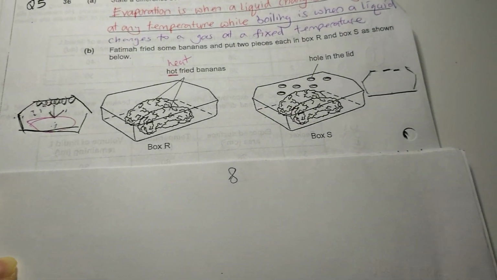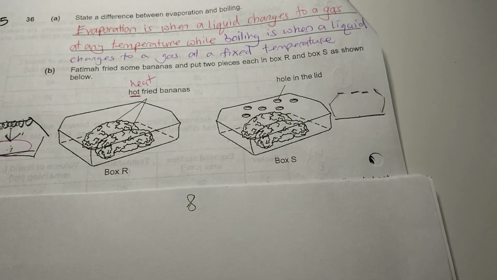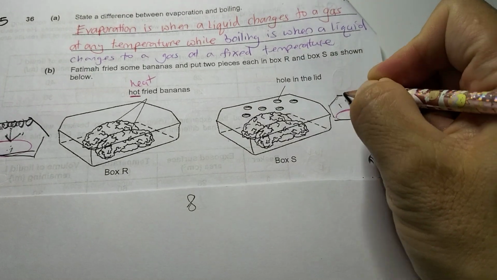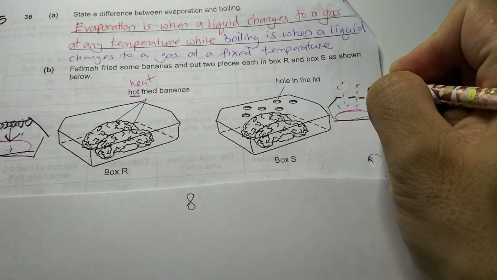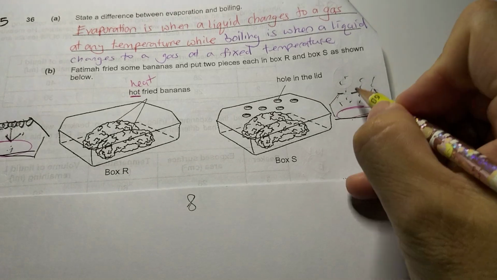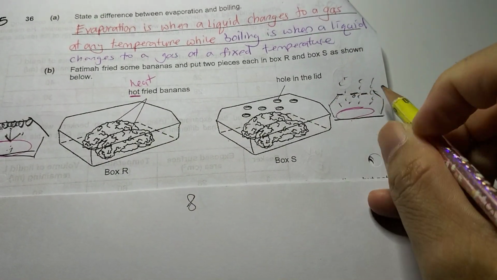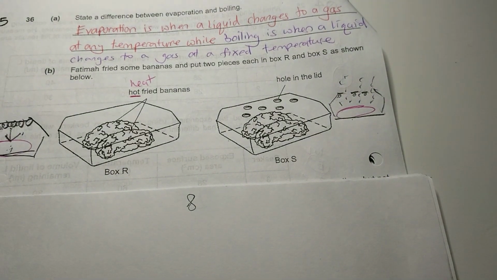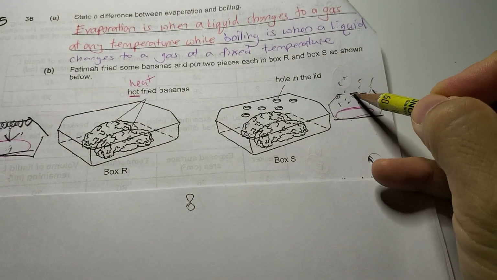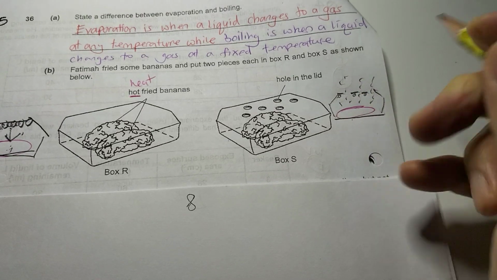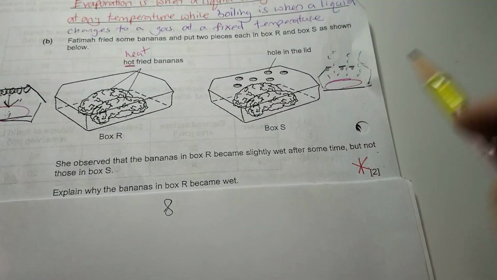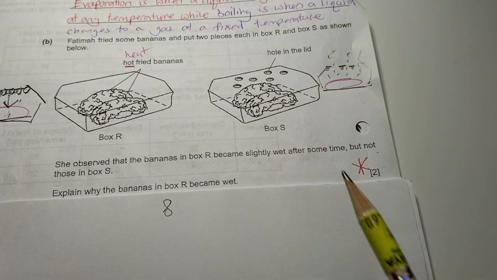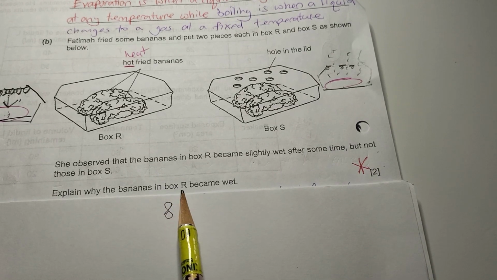if there's a fried banana inside this box, now there's a difference, right? Can you see the difference? The water vapor now can escape through the hole. Now there will still be some condensation on parts of the box, but this will be much less than before. So there will be very little water that will collect and condense here and drip back down. Okay? Now, she observed the banana in box R became slightly wet after some time, but not those in box S. Explain why the bananas in box R became wet.